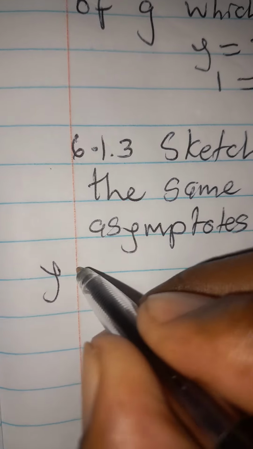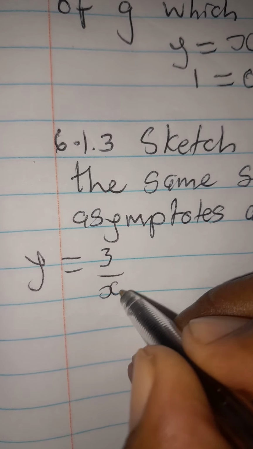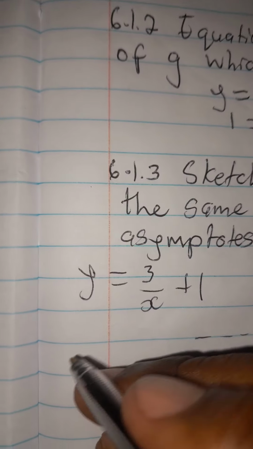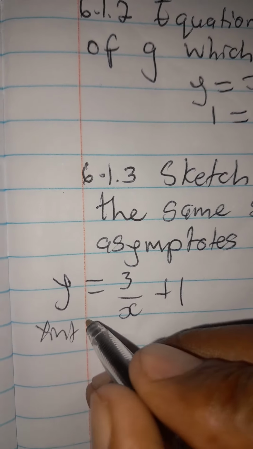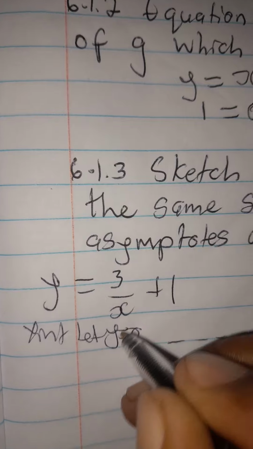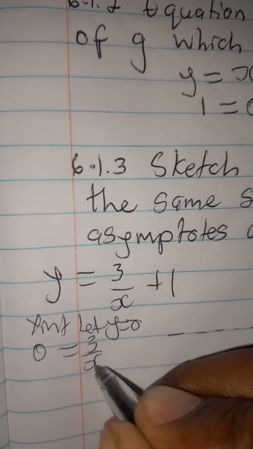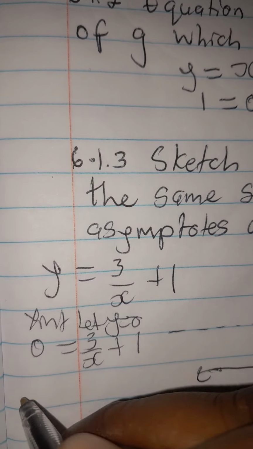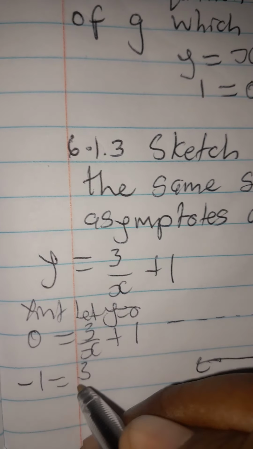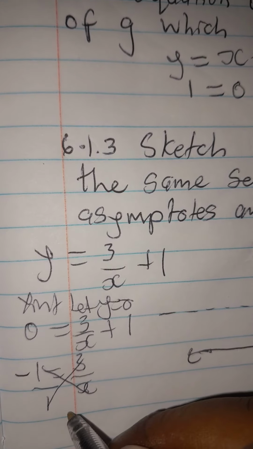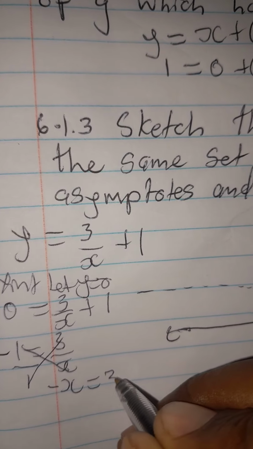To find the asymptotes of this graph, which is 3 all over x plus 1, we will find the x-intercept by letting y be 0. Remember, this is 0 all over x plus 1 there. Transpose 1, it's going to be negative 1 divided by 3 all over x. Then we can cross multiply to get x. So it's going to be negative x, which is equal to 3.